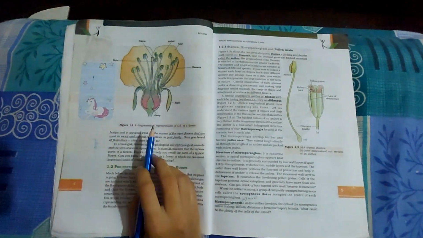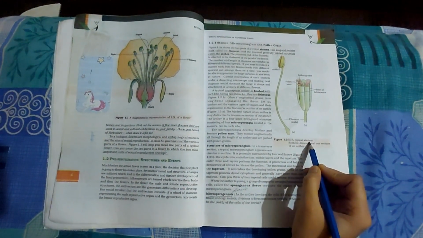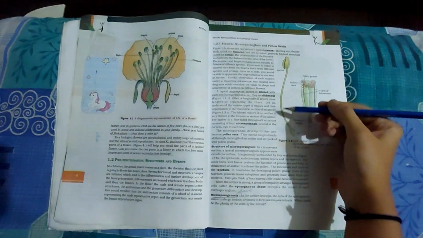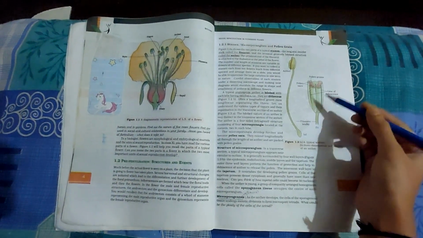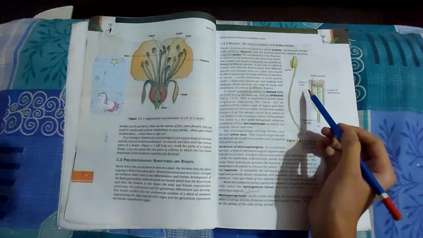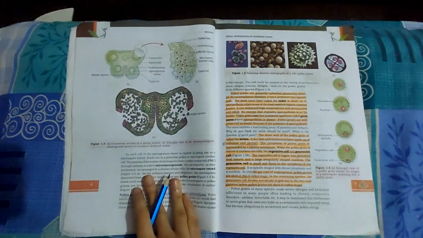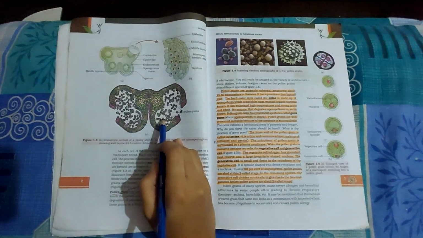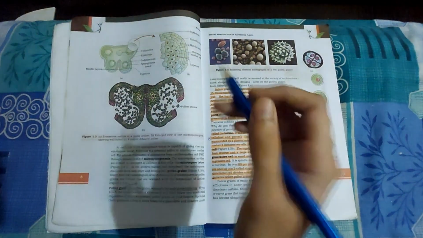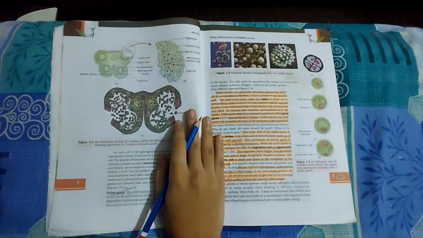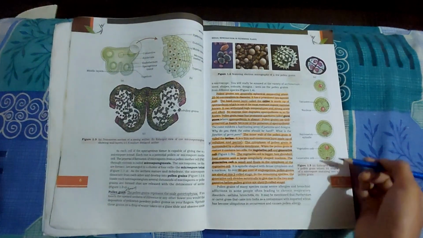Okay, so this diagram, the representation of the LS of a flower, is going to come for 2 marks, and here a typical stamen, the whole diagram, is going to come for 2 marks. Even this they might ask you in the MCQs or in a 2 marks question. Then this is a fixed question, the transverse section of the young anther. This is a 100% question.